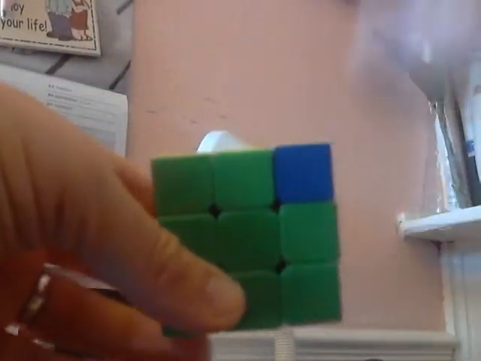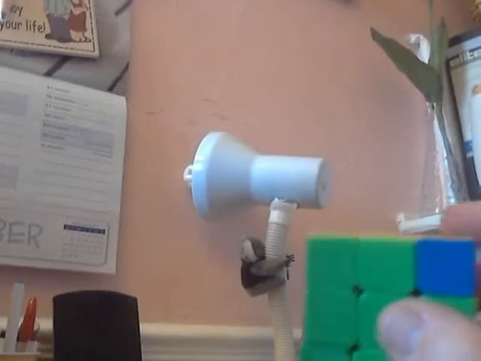Alright, so we'll start with A-perms. And what I'm going to do is I'm going to show you the main algorithms I use first, and then if I have any extra algorithms, I'll show you those second. Alright.